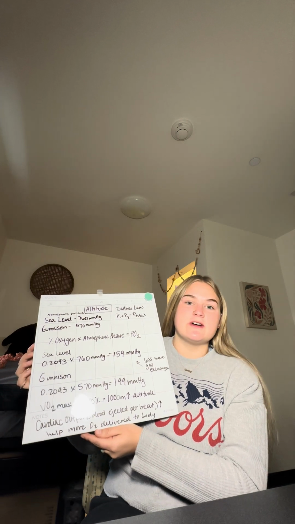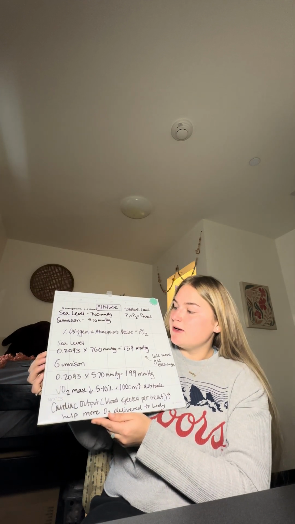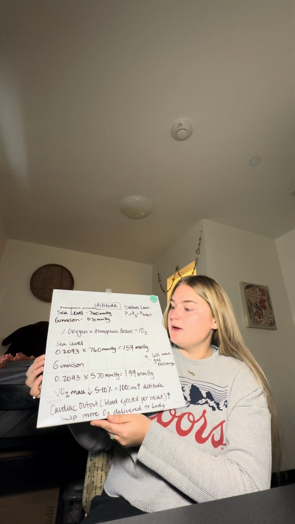because we are so high in elevation. And here, we're trying to find our partial pressure of oxygen, and in this we have our percent of oxygen times the atmospheric pressure, and our percent of oxygen never changes. We always have the same percent of oxygen, which is 20.93% or 0.2093.